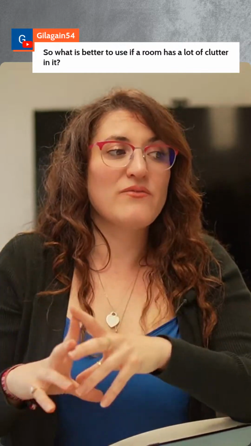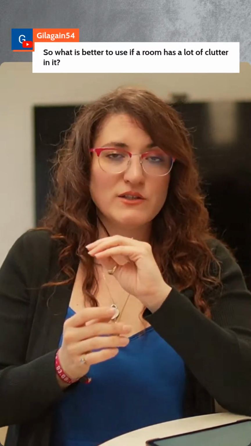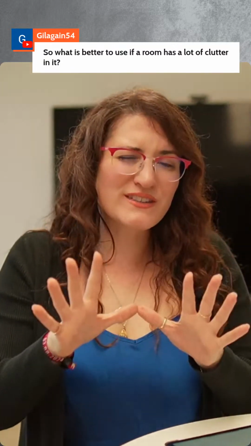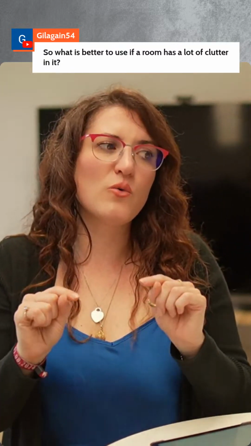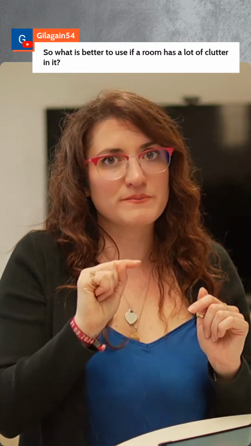If you really have a lot of clutter or stuff in that room, and the lighting is not that good, maybe I would go with the manual scan using the corners.